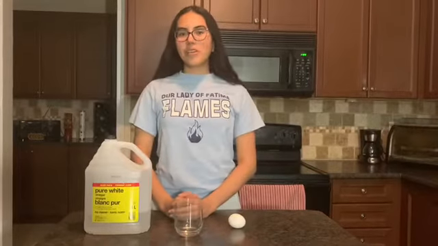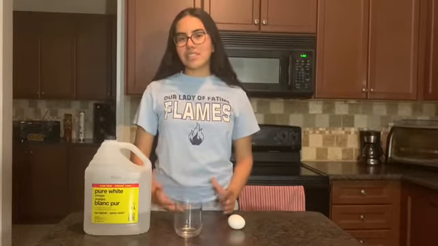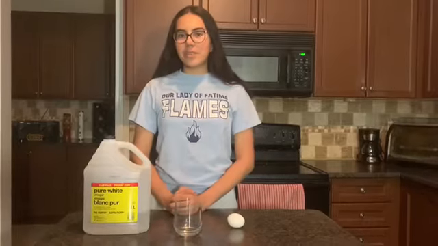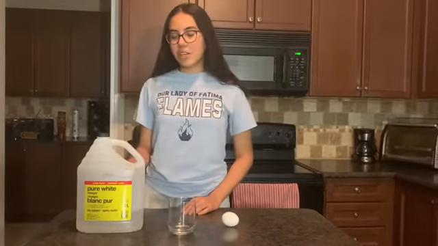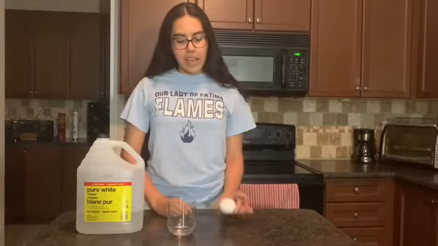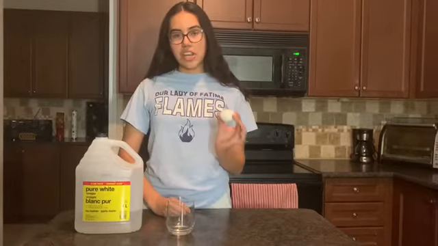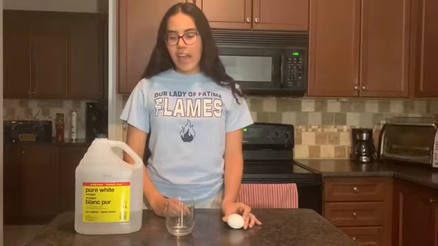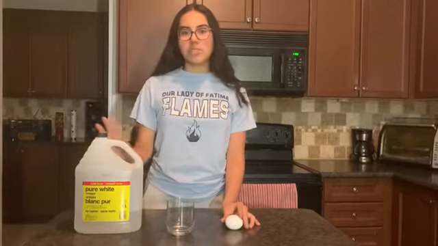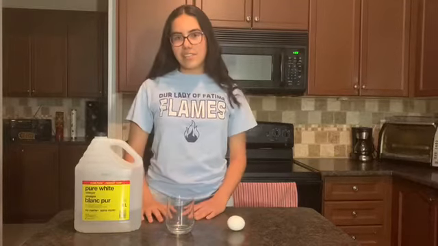Anna, and I'm going to be testing the reaction between acids and bases. For this experiment, I'm going to need 1 egg, a clear glass cup, and some vinegar. I'm using an egg because its eggshell is made up of calcium carbonate, which is slightly basic, and I'm going to be using some vinegar, which is made up of 5% acetic acid.